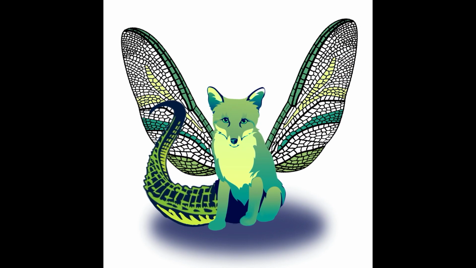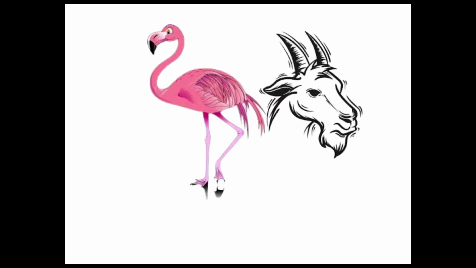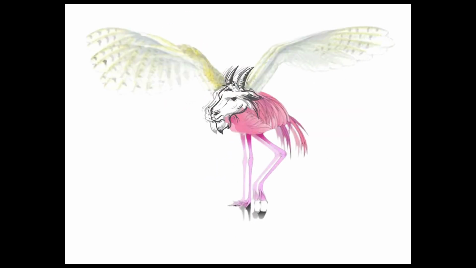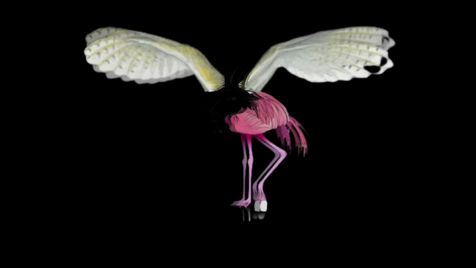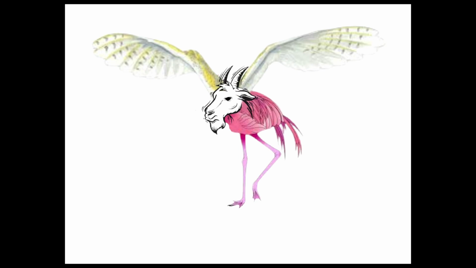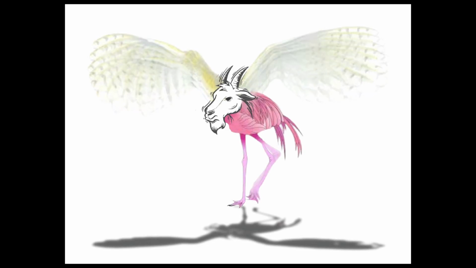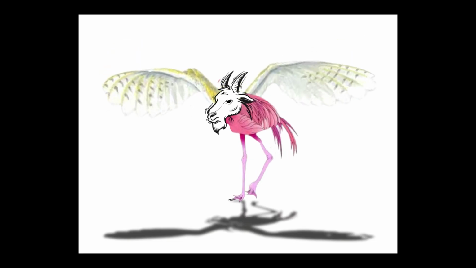You're now done. And here is my final. This is also another creature that I did. And here's a quick time lapse of what I did in Procreate in order to create this little funky goat, barn owl, flamingo creature. I changed the background color so that I can see what I'm painting with white. Final animation. Enjoy.